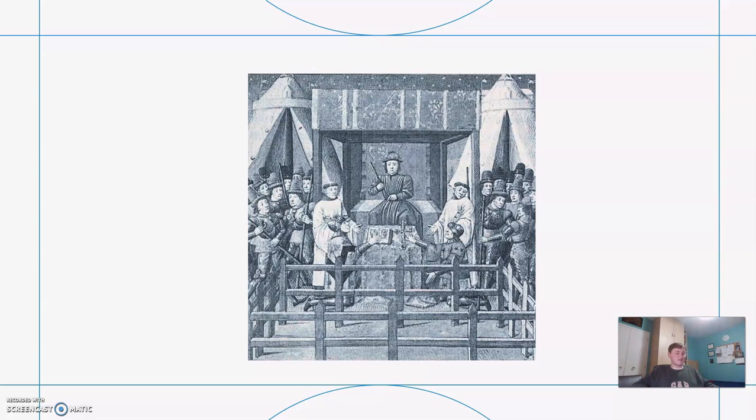Feudalism affects not only the social and economic factors, but also the justice system. The lower somebody is in the hierarchy, the fewer rights they have, and the more likely they will be found guilty and have to pay a fine.